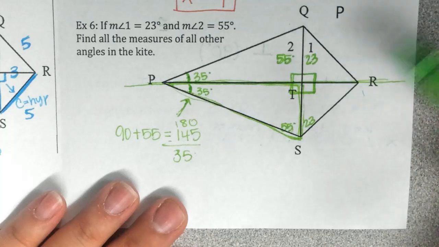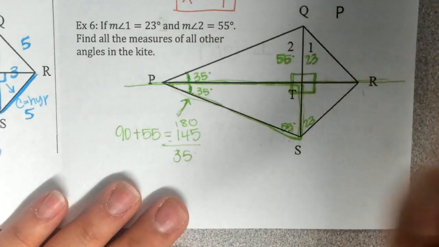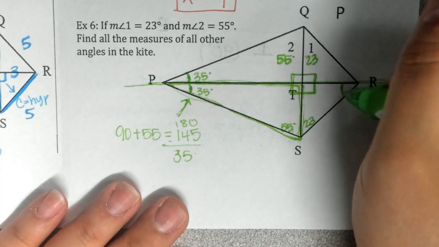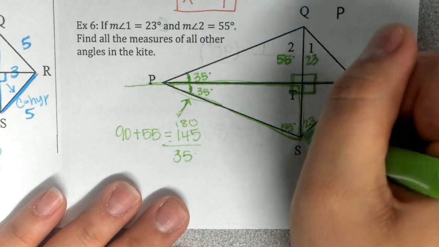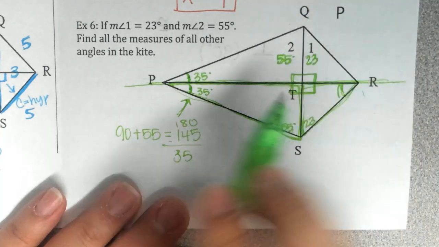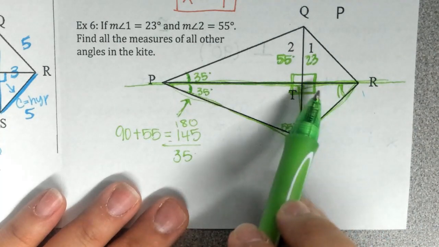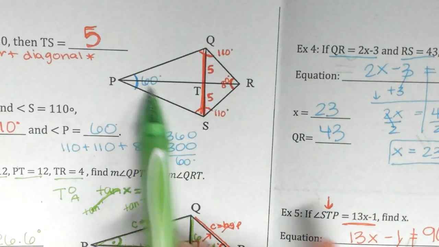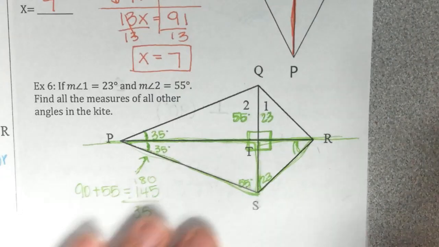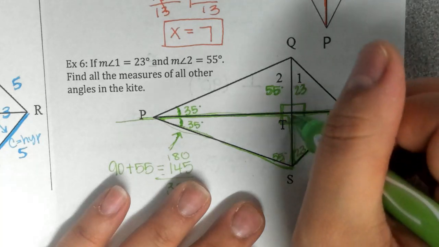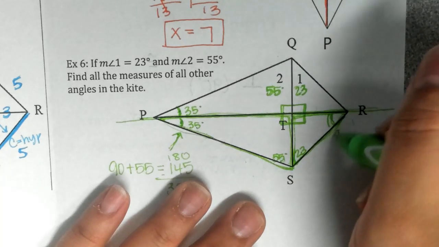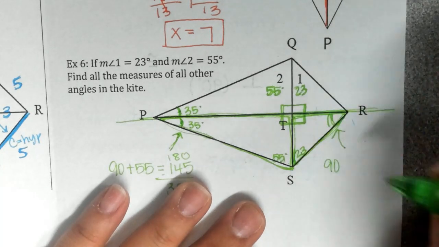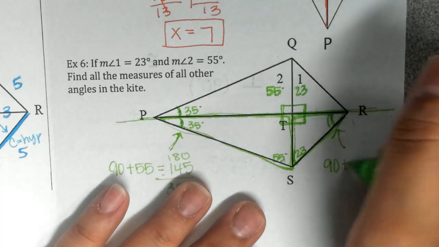All right, how do I find this one right here? Wouldn't it be the same thing? Just 35, 35? The same thing, but with these numbers right here. Oh, no. These are not going to be the same as that. Nope, because look over here. Remember we got 80? Did we get 80 right there? No. So, draw a triangle right here. What numbers do I have for this triangle? 90 plus 23.